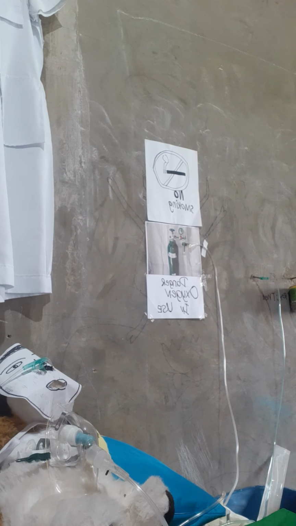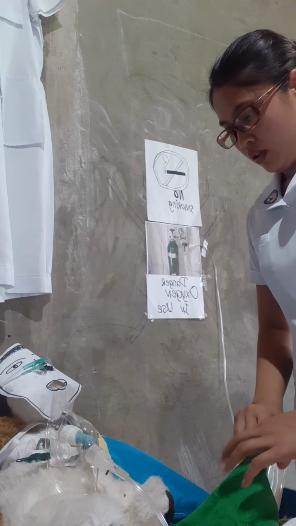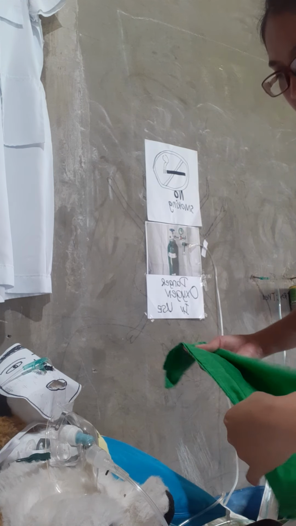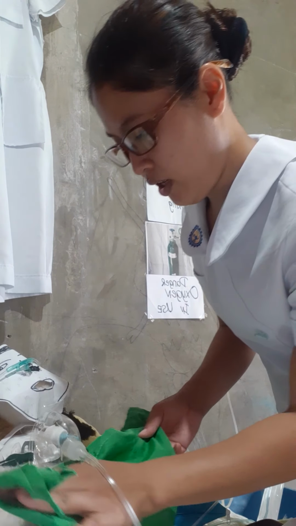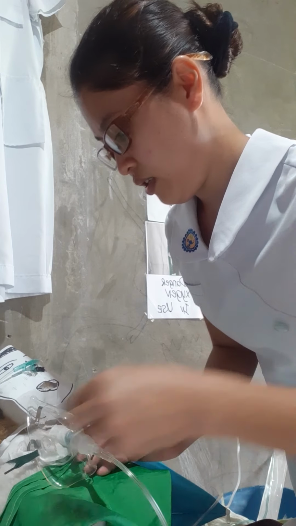Afterwards, we need to place a rubber pad on the chest of the client to protect him from any secretions.